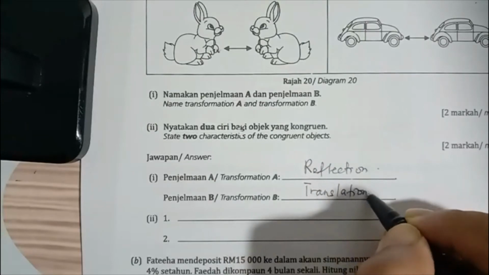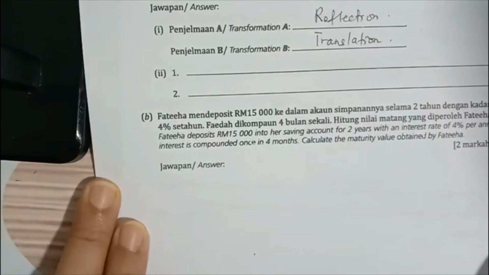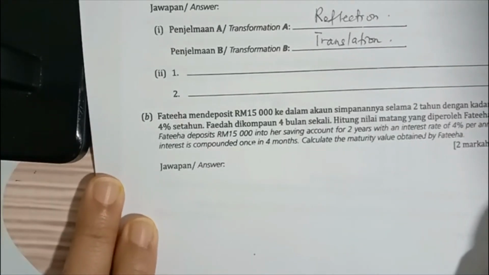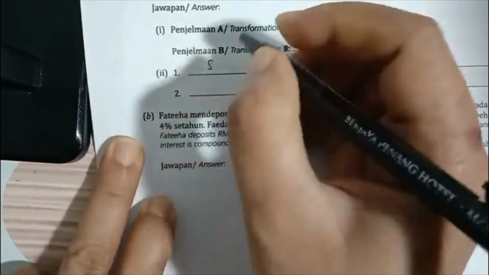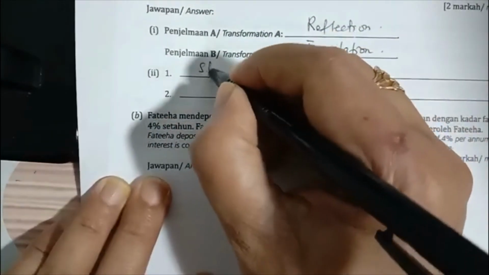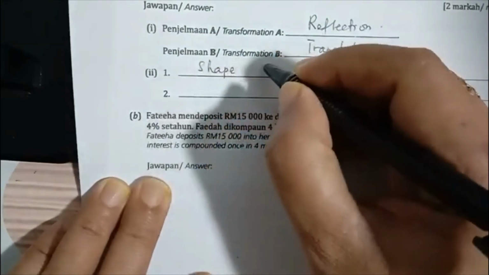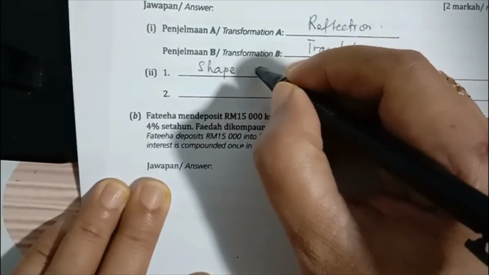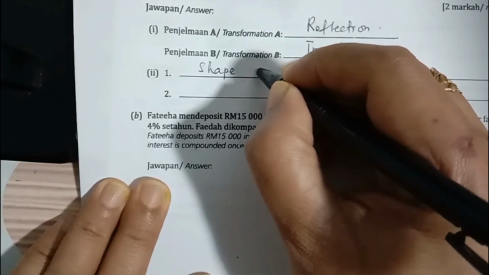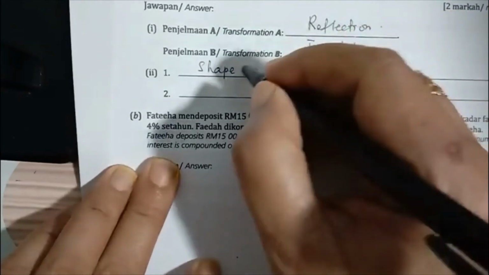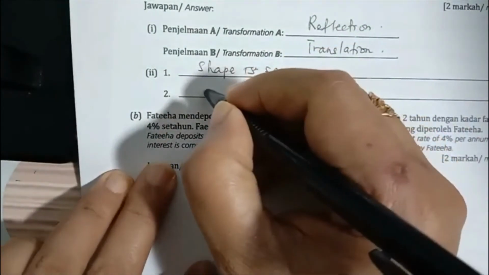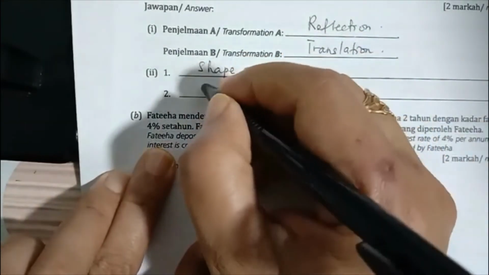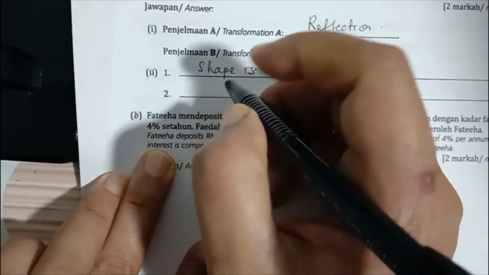And then for part 2, congruent. Congruent means the shape must be the same, or we can say same shape, and then the size also the same, or the dimensions are all the same.